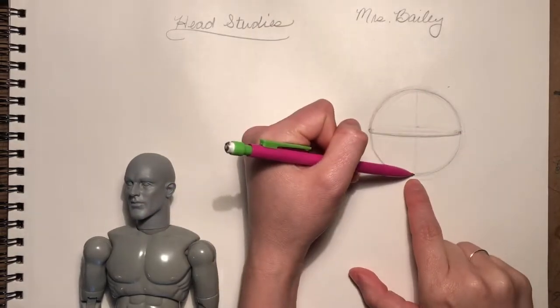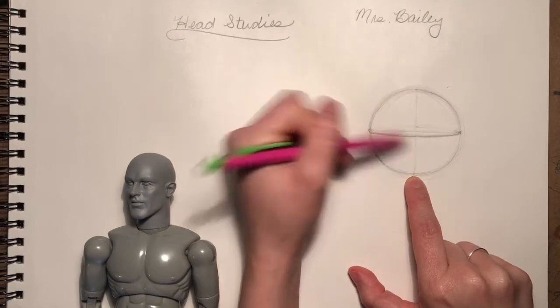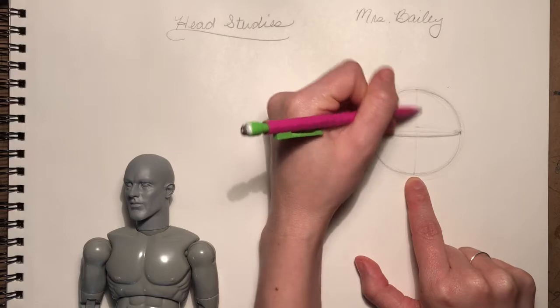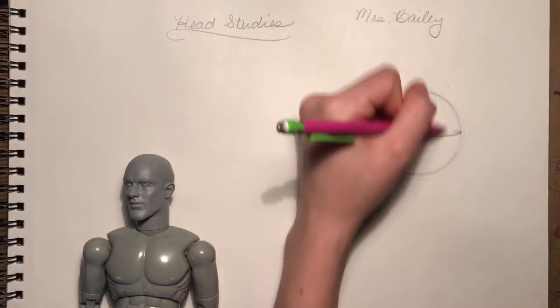Now with our vertical line, we have the bottom and the top of that vertical line. This time I'm going to create an oval, but instead of it being very, very thin, I'm going to widen it out more.